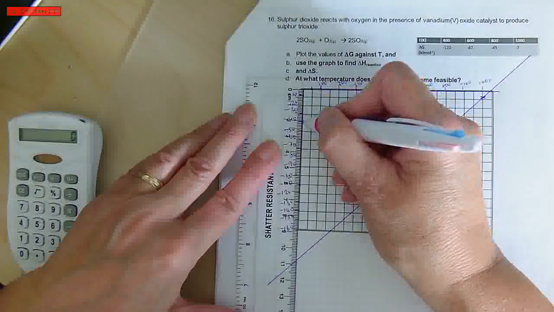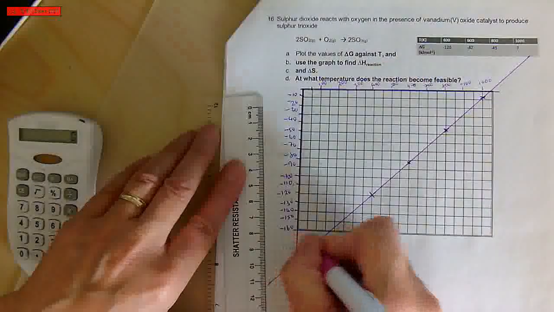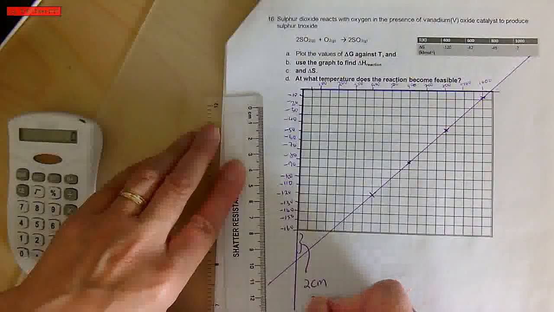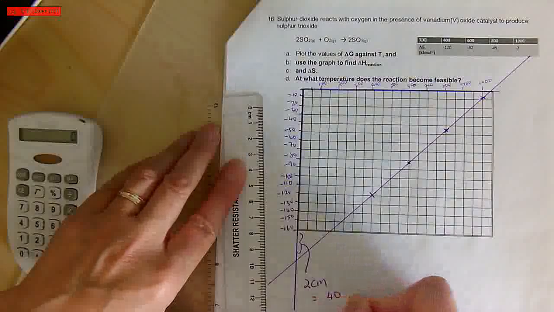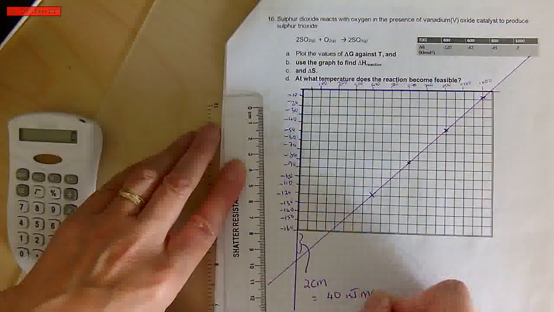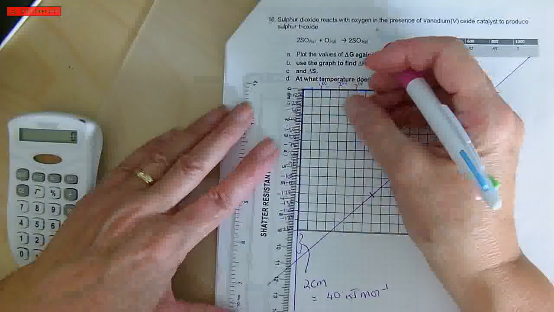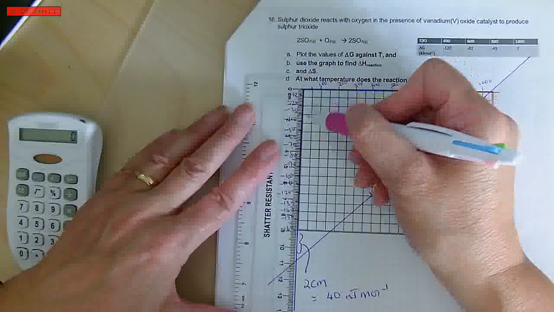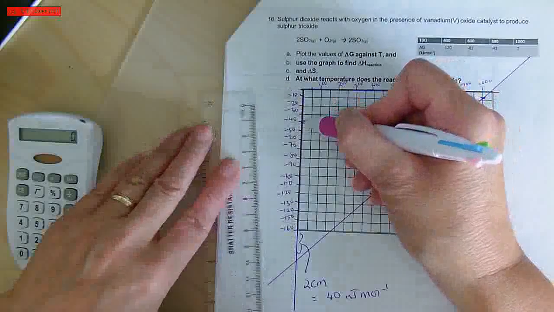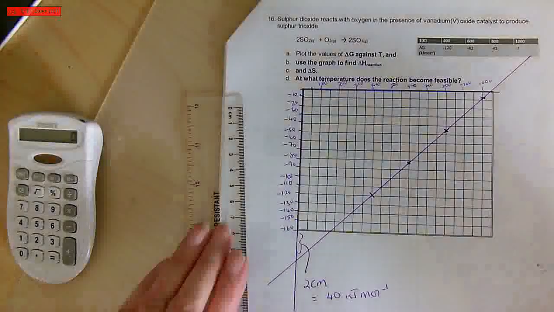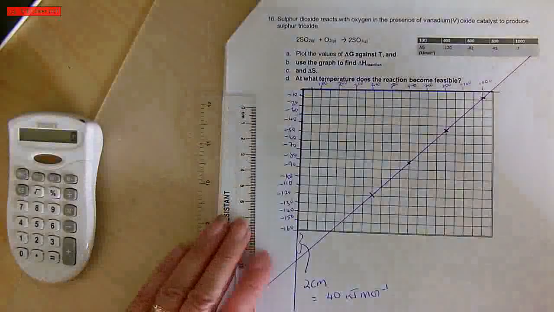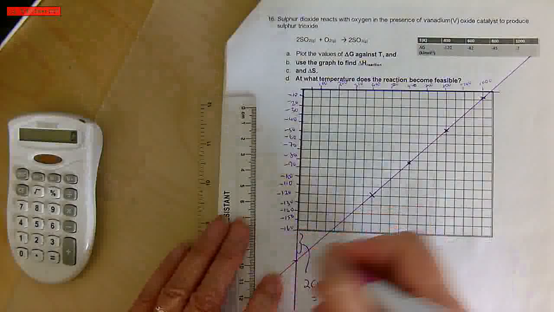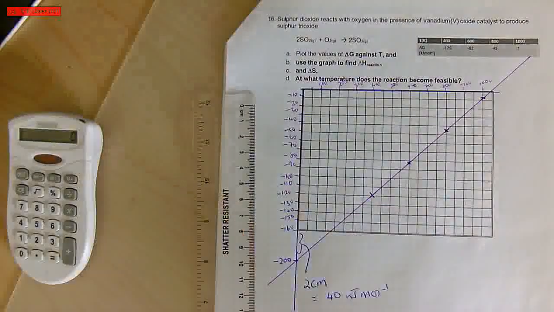So what does 2 centimeters equal on here? 2 centimeters is 40, so that's the equivalent of 40 kilojoules per mole. Yep, it's equal to 40 kilojoules per mole. So this must be minus 160 plus minus 40, which is minus 200.